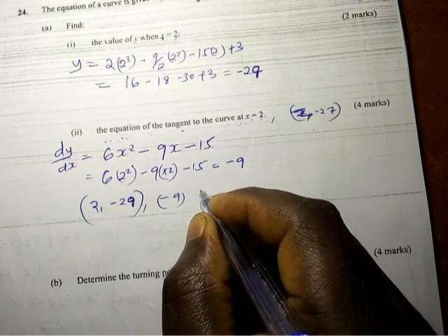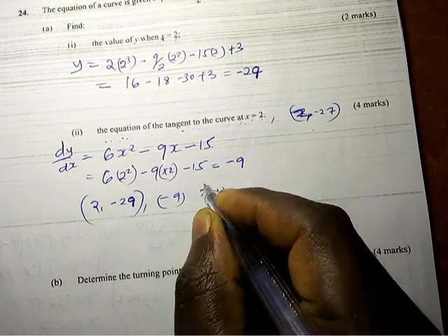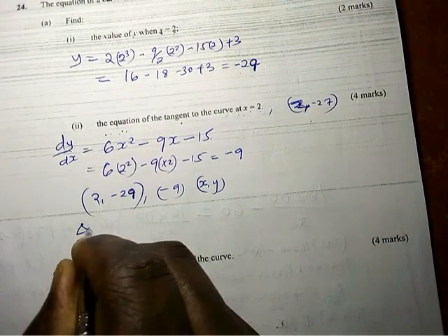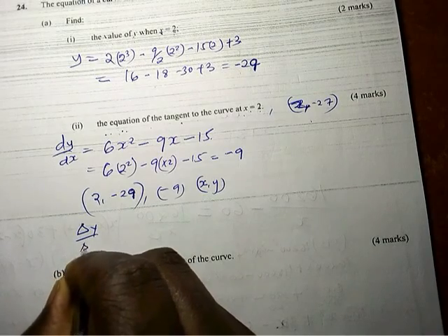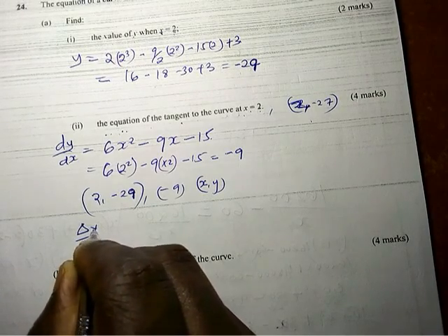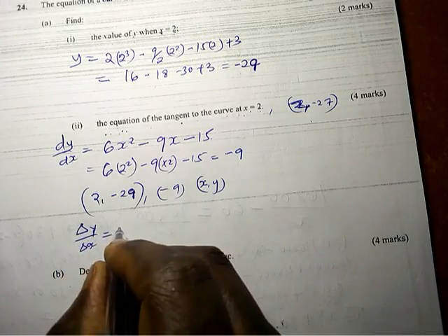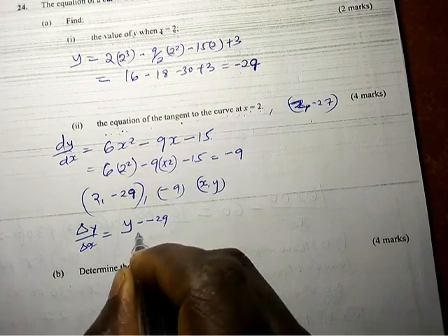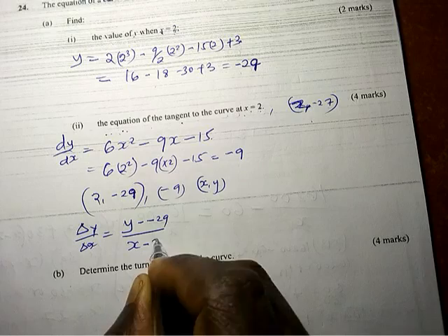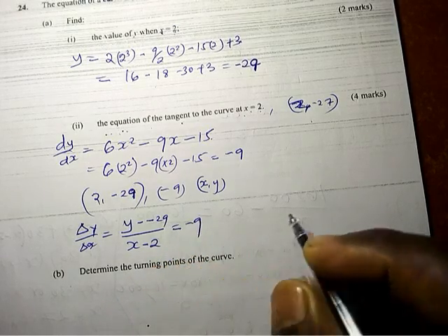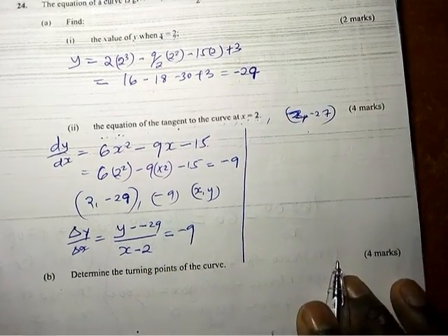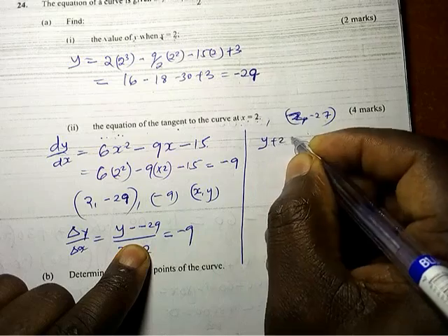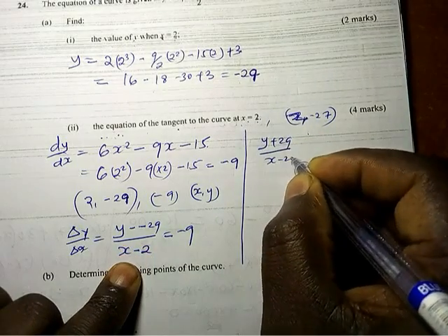The general point is x and y. Now we can get the gradient normally the way we get it. That is, the gradient is equal to change in y over change in x, which is y minus negative 27 over x minus 2, and this is negative 9. So y plus 27 over x minus 2 is negative 9.